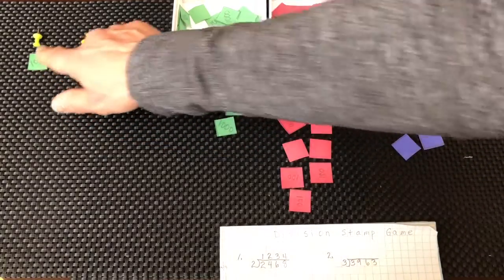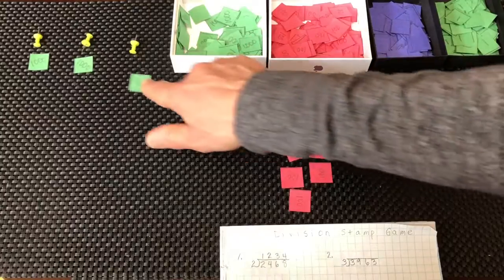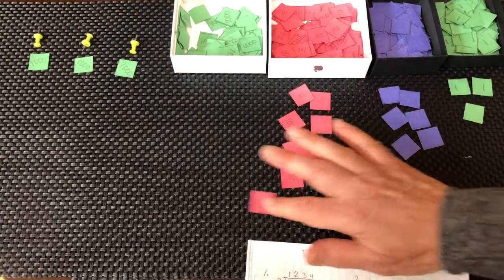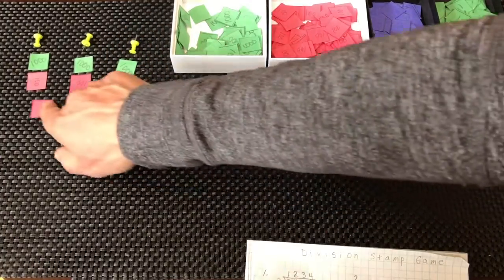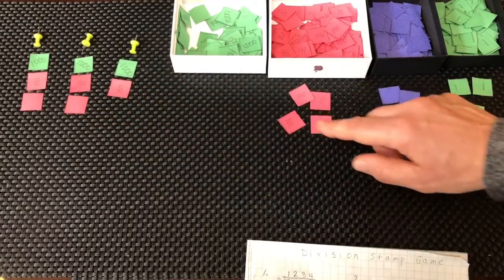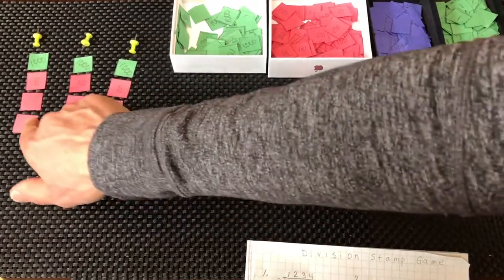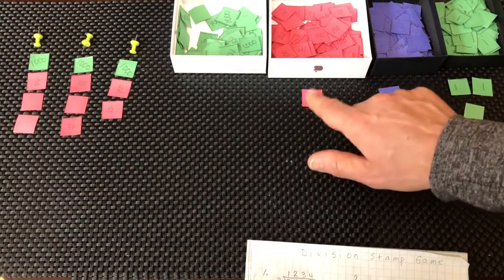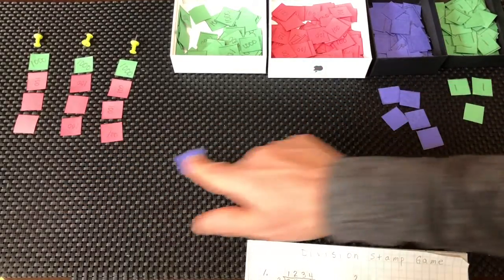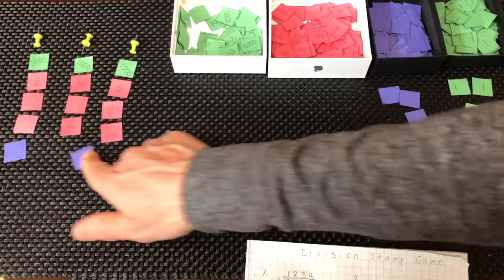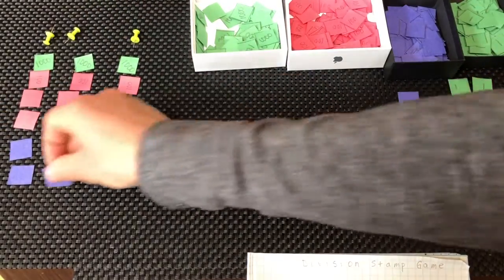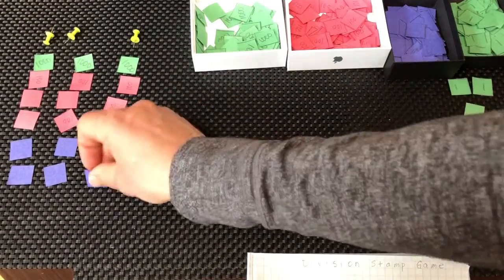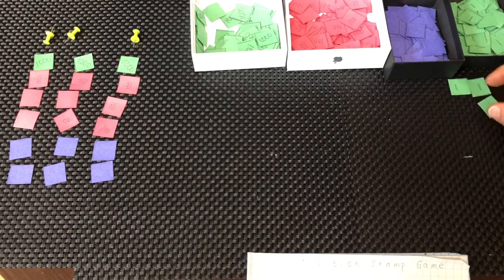And so we start with our thousands, and we put our thousands there. And then we do our hundreds. Make sure everybody gets the same amount. And then, once we finished our hundreds, we do our tens. And then we do our units.